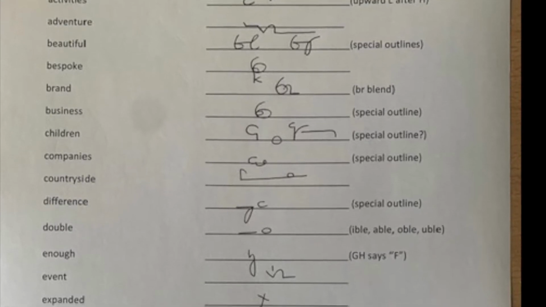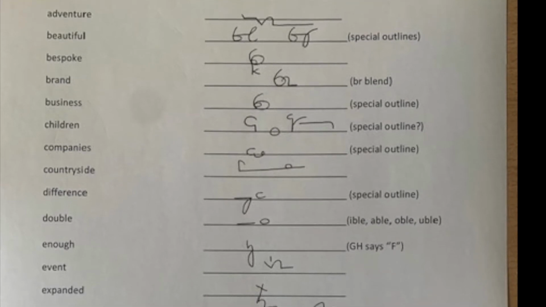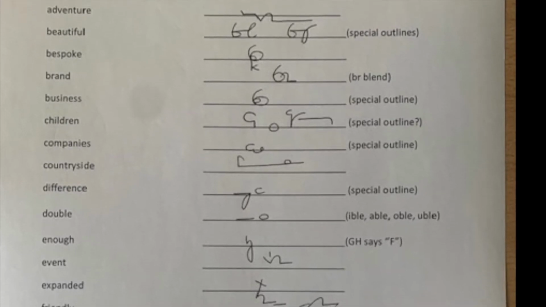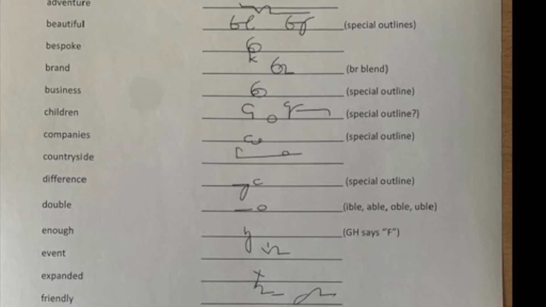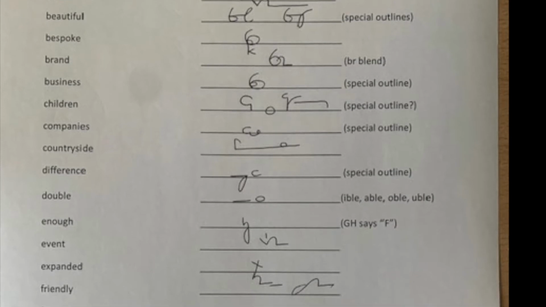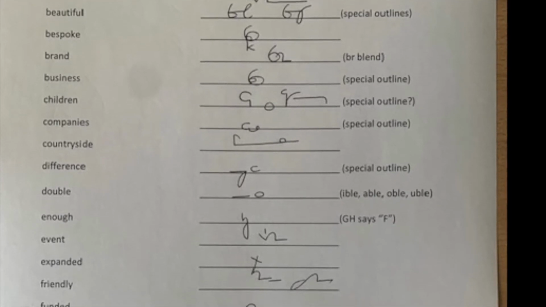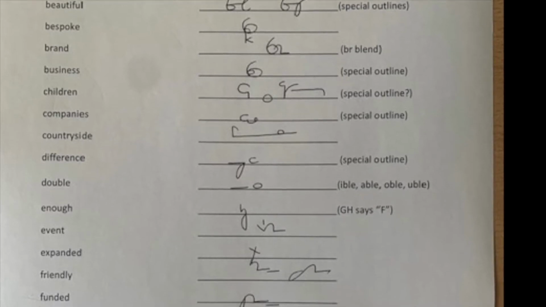You can see I've put an alternative, which is the full outline for the word children, and you may see others too. Companies, special outline. Countryside, the big distinction there between the T doubled for R and the D, which is single length. Special outline for difference.